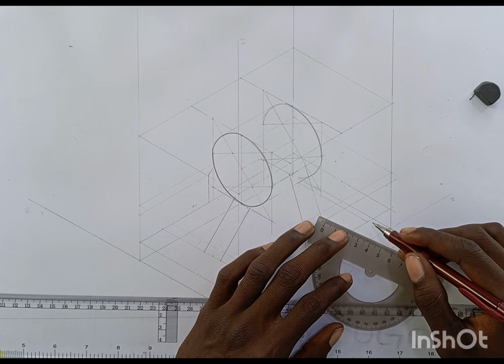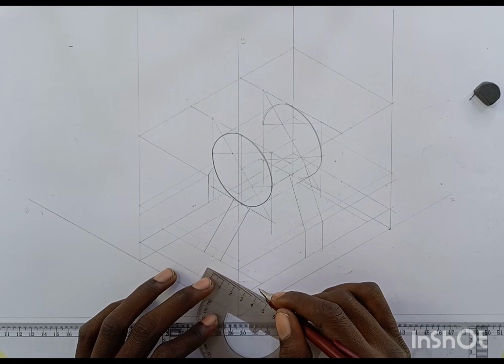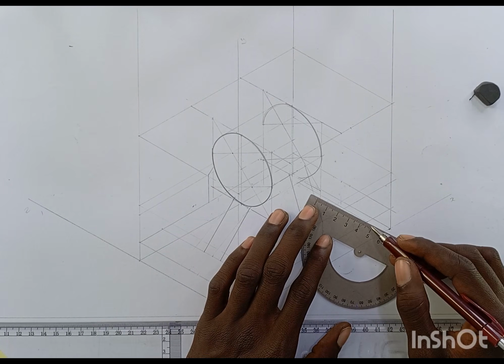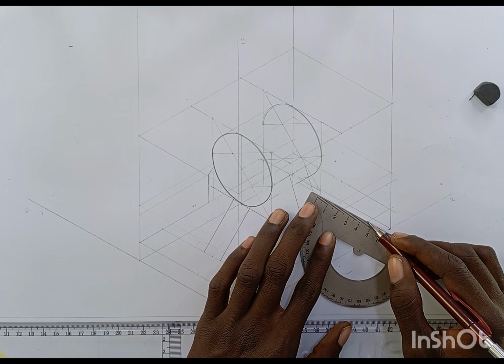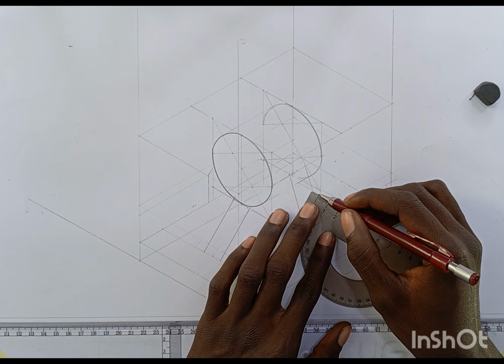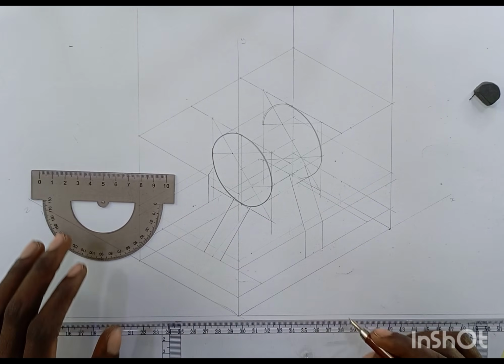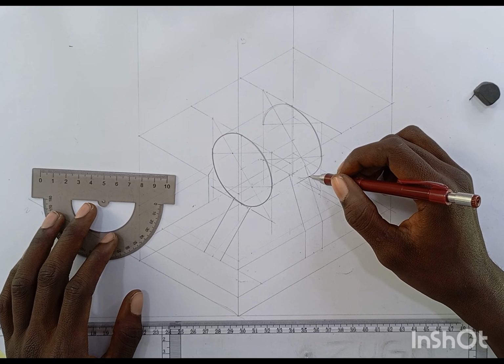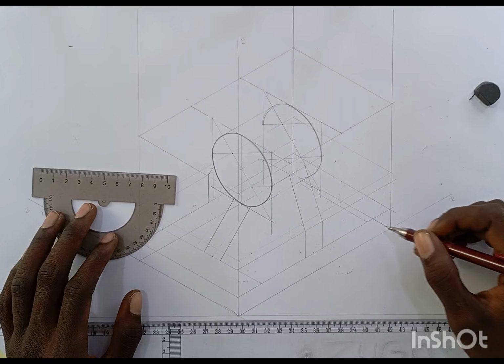So now, in this line here, I will now divide this line to measure. Since the line I divide here is what? 46. I will now measure 46 from this point also. This is my 46 from this point. This is my point 46. So now, from this point, I'm going to make my slanted line touching the cylinder. Touching the cylinder.